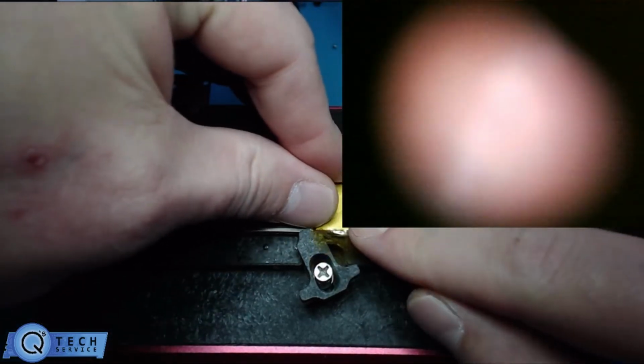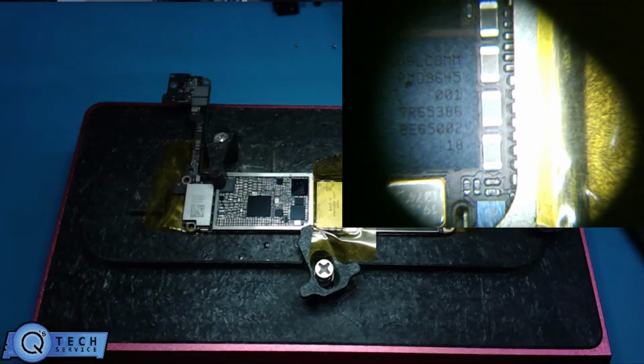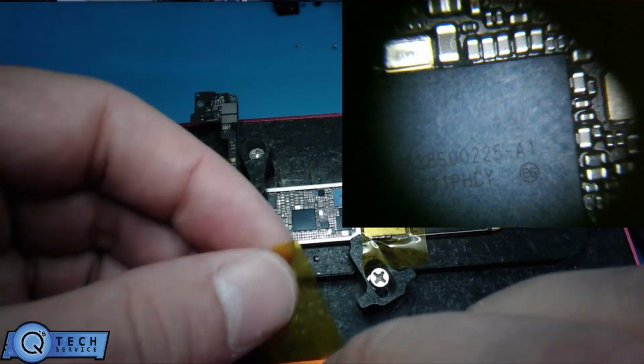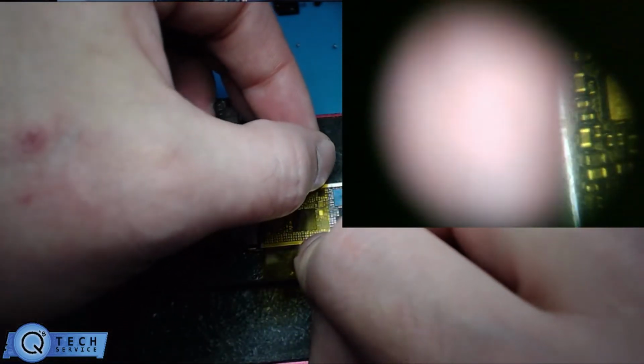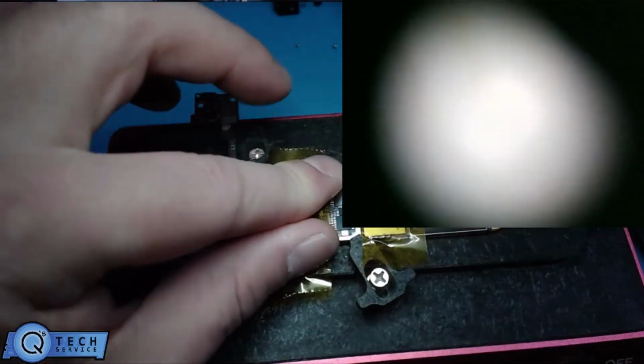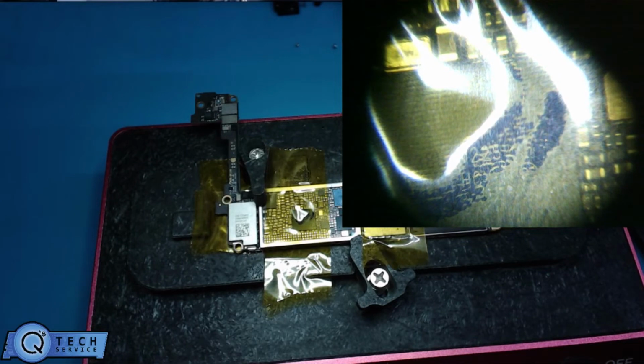Of the NAND area here. And we can tape off some areas over here. Then I'm going to grab some shields.